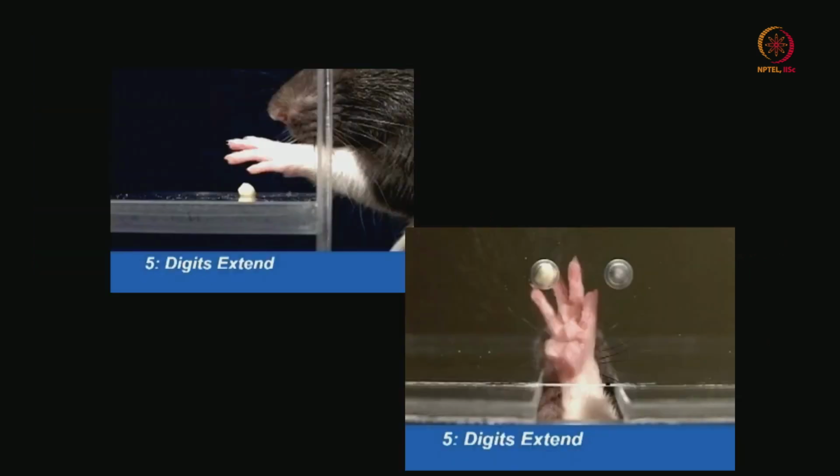So, once the initial advance is made, next, if you remember, the third step was digit semiflex. Now it is going to extend it. So that is the digit in full extension.